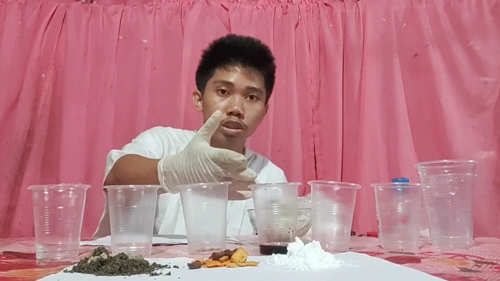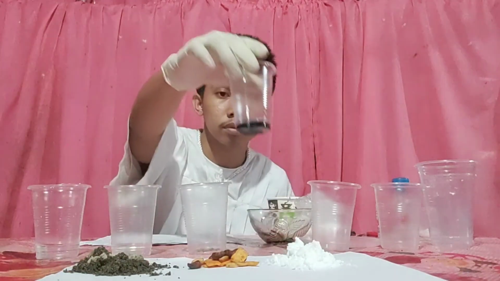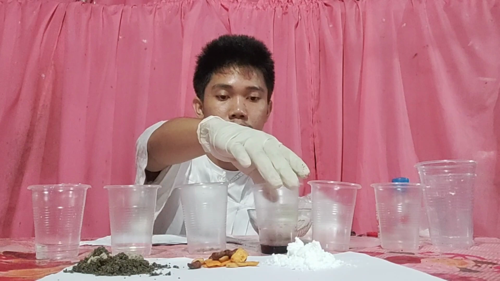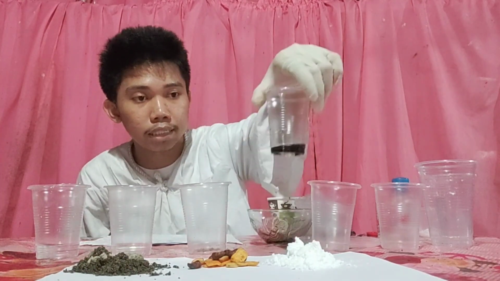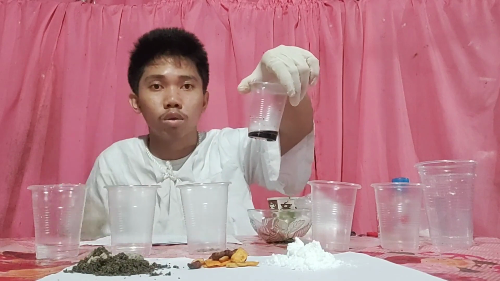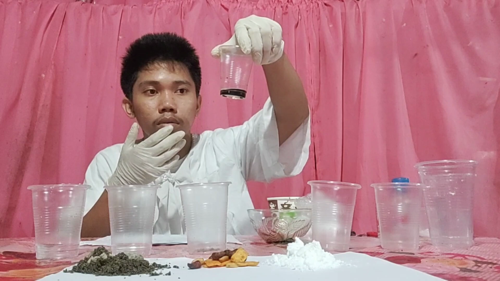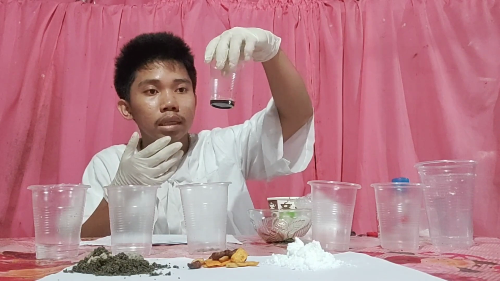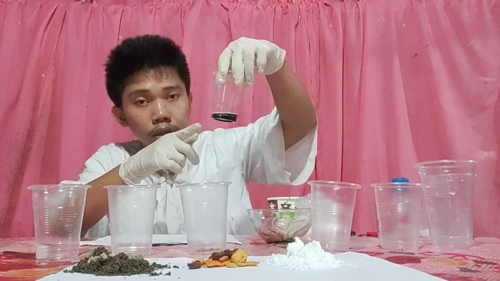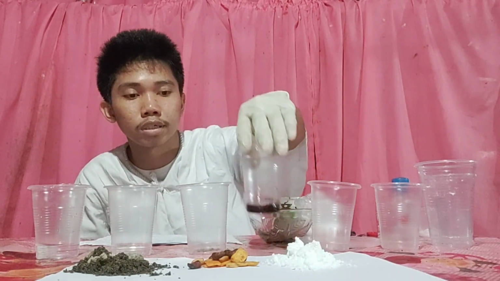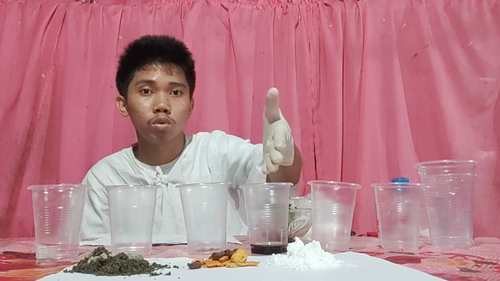For our fourth sample, oil and soy sauce, this is heterogeneous because they don't dissolve. We can see it has a layer for oil and a layer for soy sauce. So they don't dissolve, so they are heterogeneous.